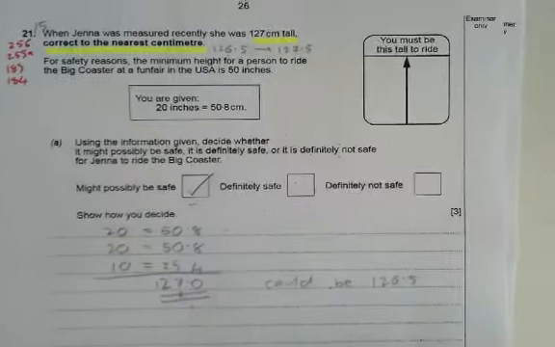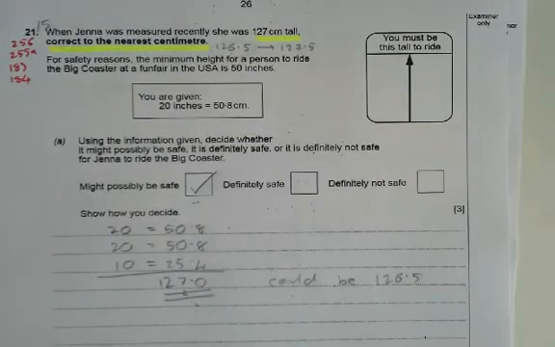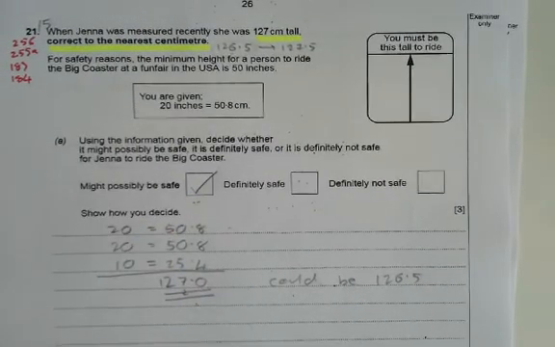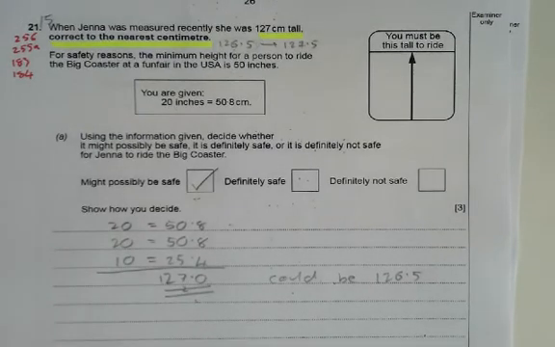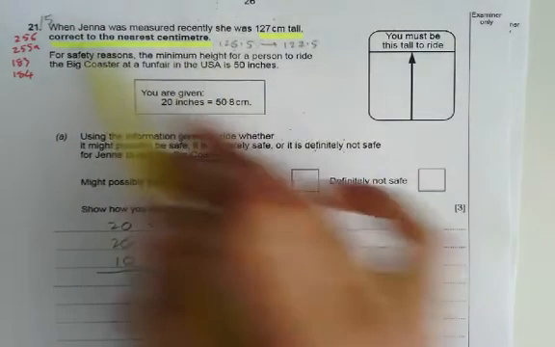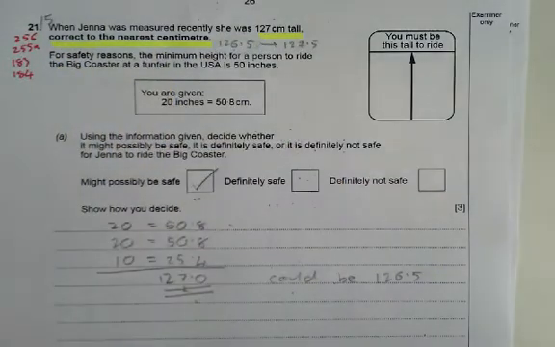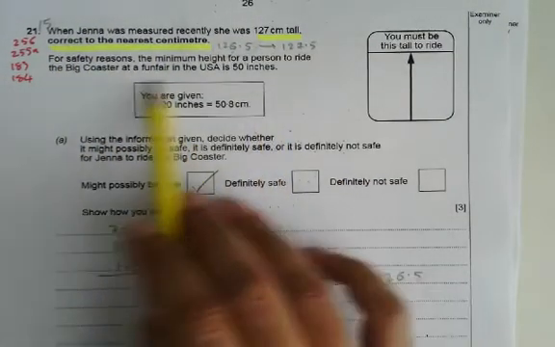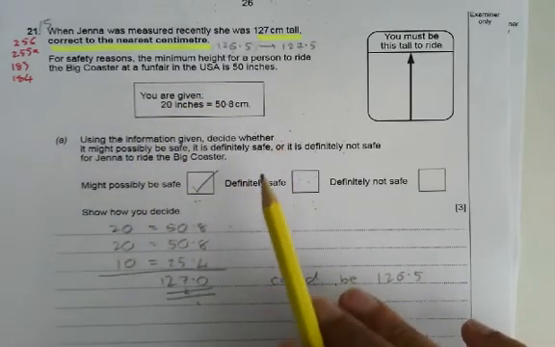The tempting thing to say here is that she is 127 centimeters, but we haven't assumed that, because we've said it might possibly be safe. Something else you could say is that the measurement was accurate. Well, we're told that she's been measured and it's correct to the nearest centimeter, so that's fine as well. We haven't assumed this; we've been told it, so it isn't an assumption.